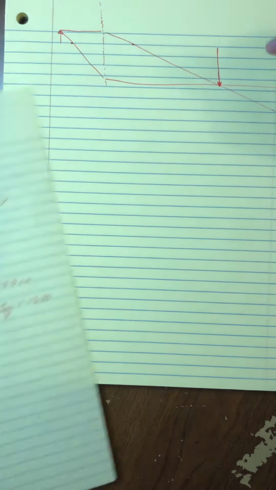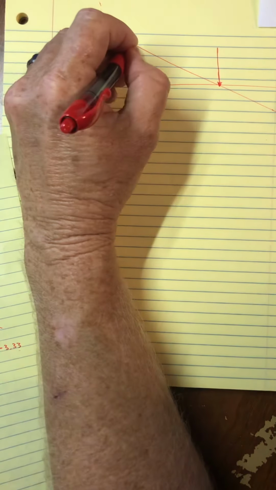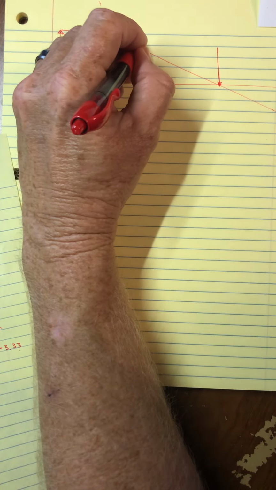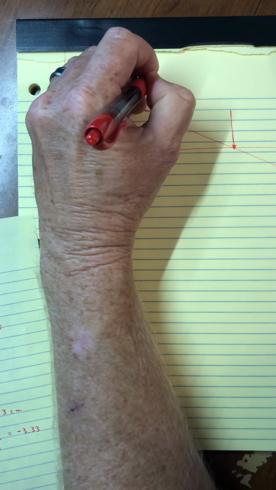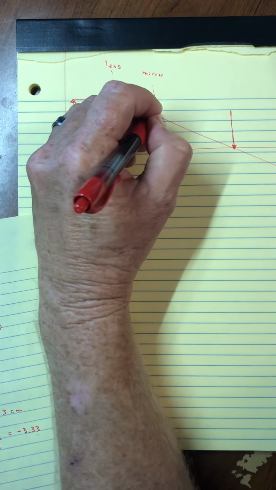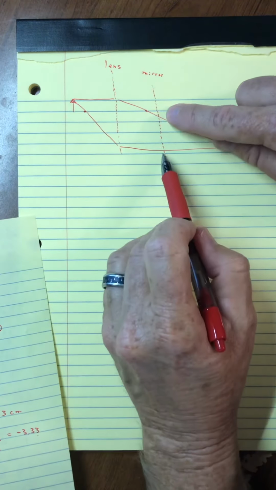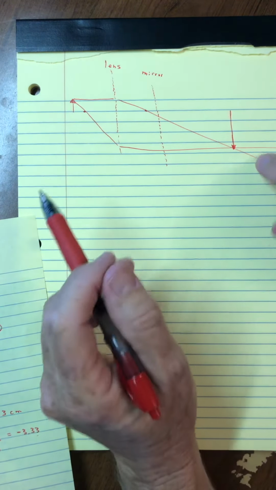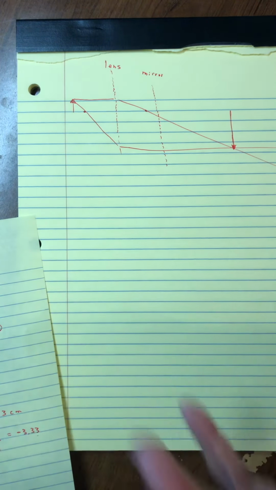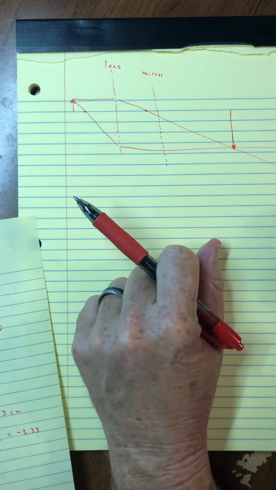Of course, as you know from the problem here, at about 12 centimeters away, there's a mirror. So maybe I should put right here lens, mirror. So the light actually hits the mirror and bounces back. So it never really forms this image. Again, this is just a good way of thinking about what would have happened.